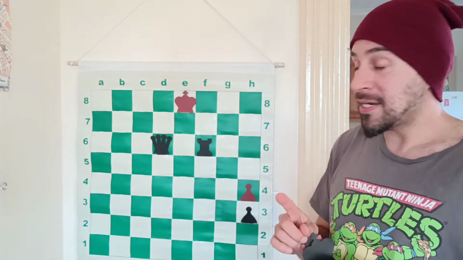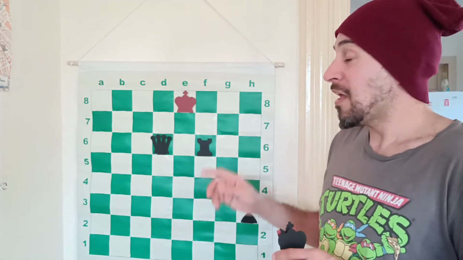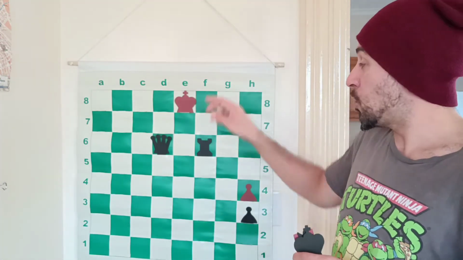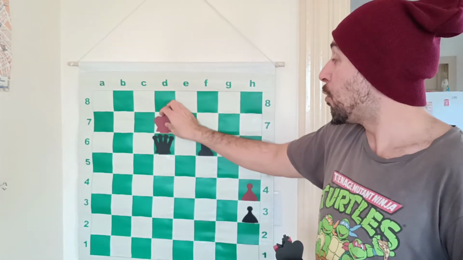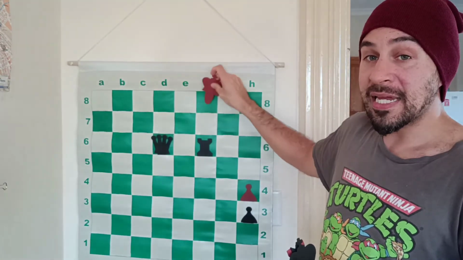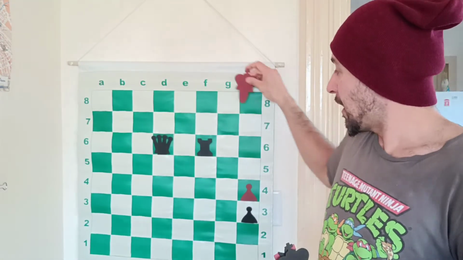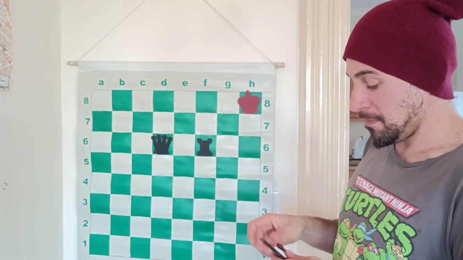Remember, stalemate is the king not in check, but there's nothing that the king can do because in chess, the king is not allowed to move into their own capture or move into danger. Anywhere the king moves, it would be in danger. Here's another example of stalemate.